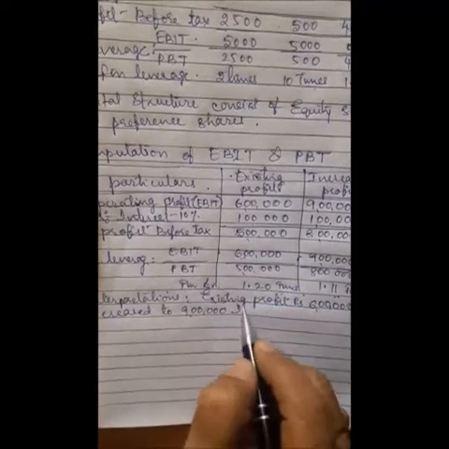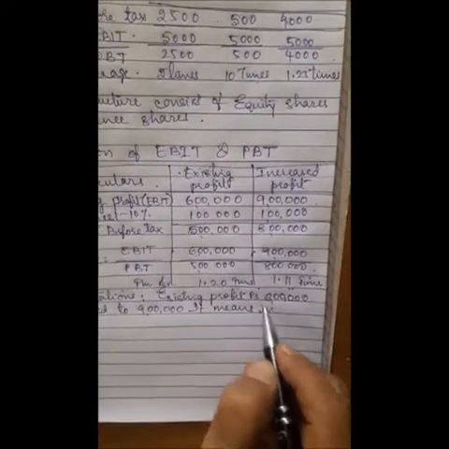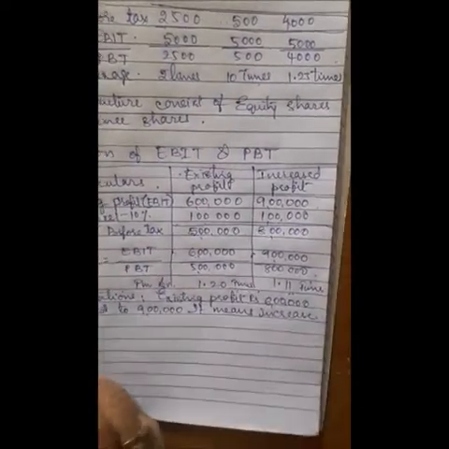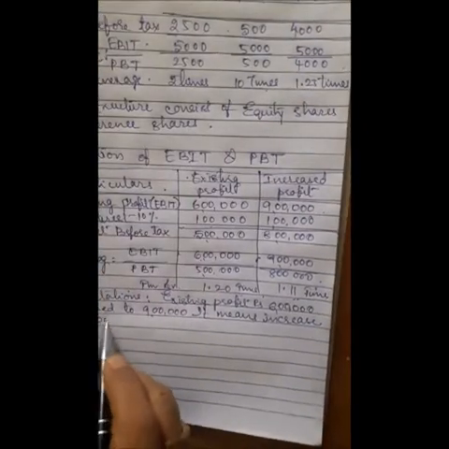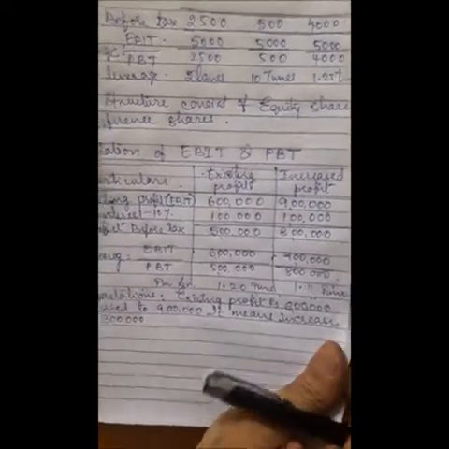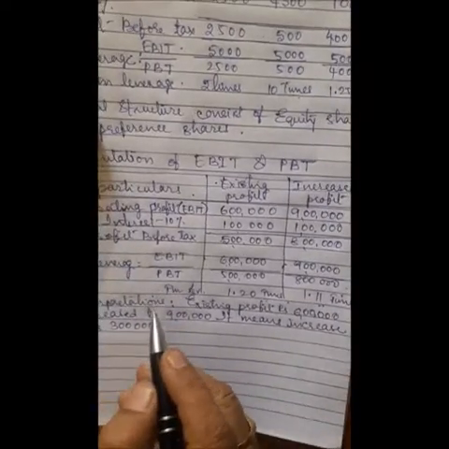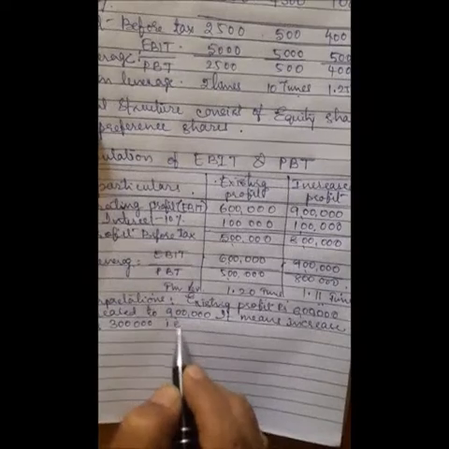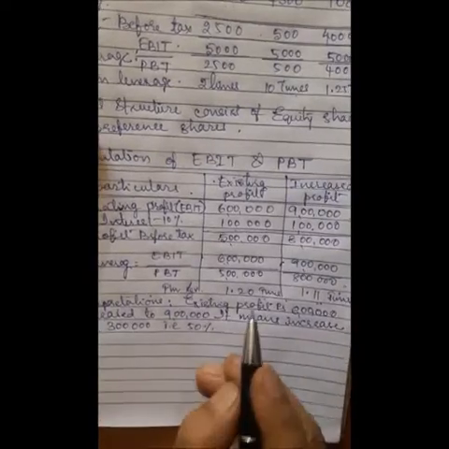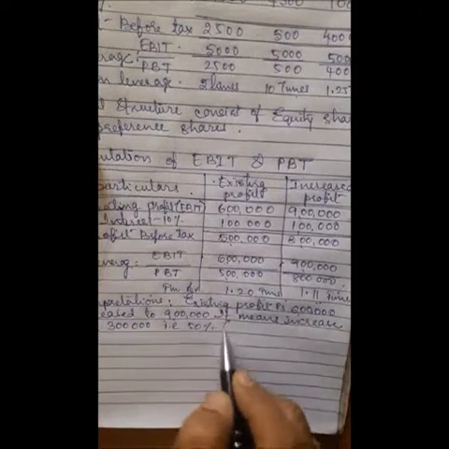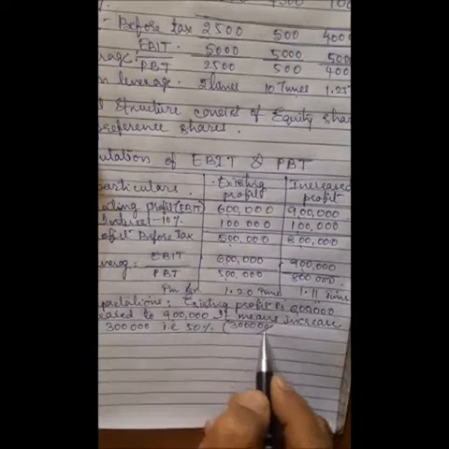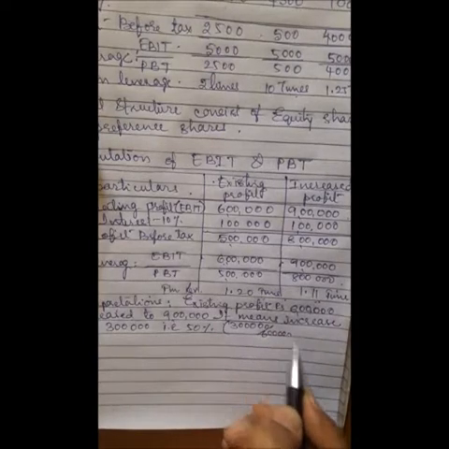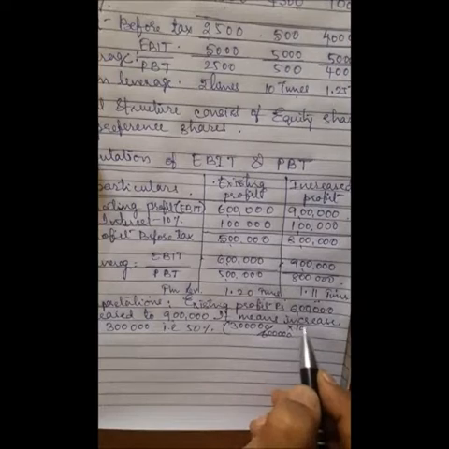It means an increase of rupees 3 lakhs, that is 50%. 3 lakhs divided by 6 lakhs means 3 lakhs being 50% of 6 lakhs.